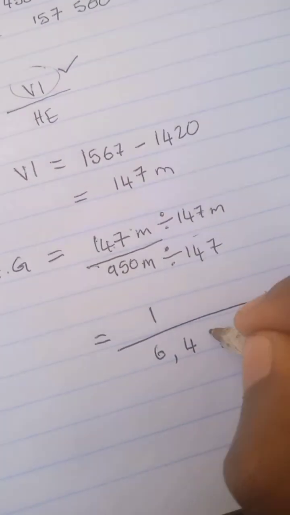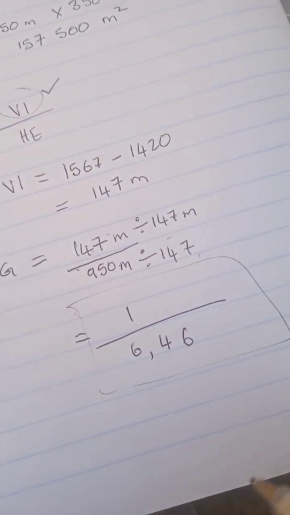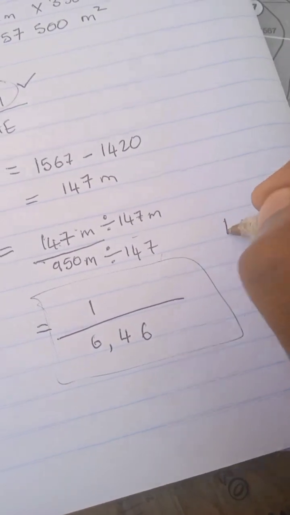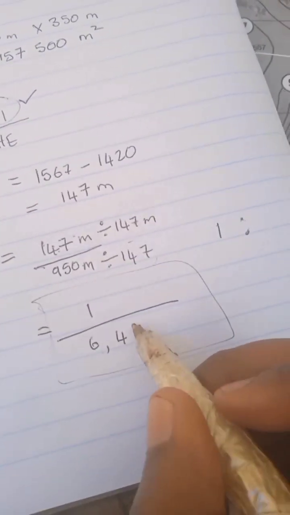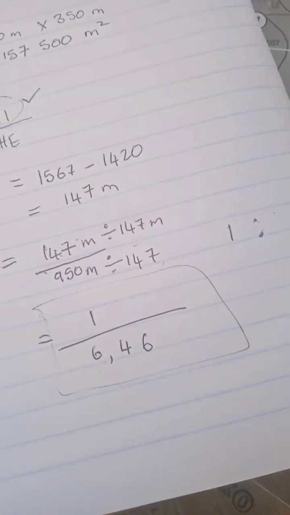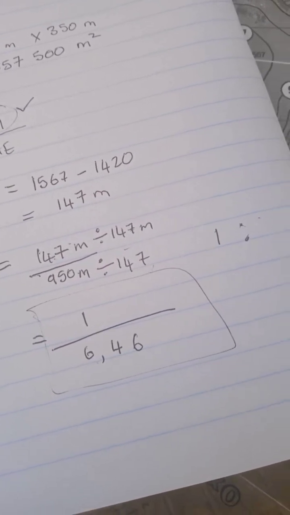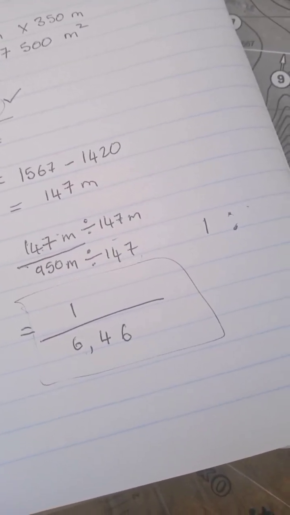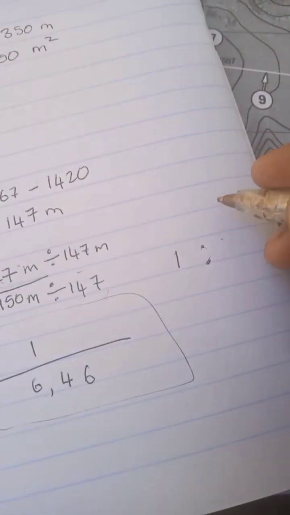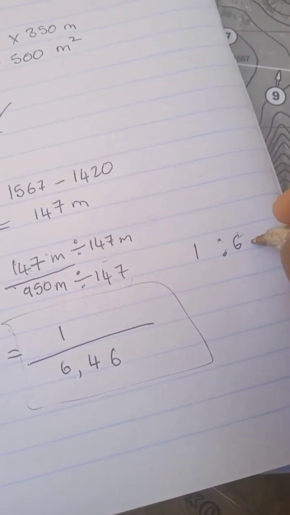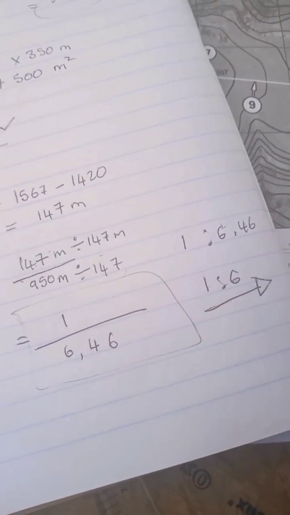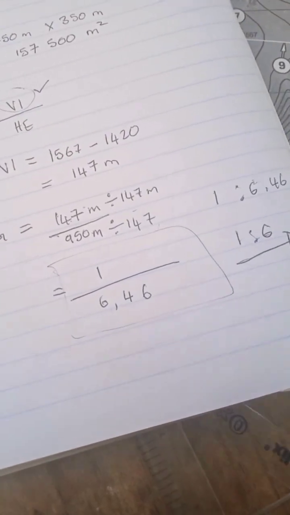Now this is a fraction, and if you watch my TikTok videos, you know we can write a fraction as a ratio. In this case, it is 1:6.46, or 1:6. You can round that up; we are not told, I don't think. So that's fine. It can be 1:6.46 or 1:6. That is your final answer. That is your gradient, guys.